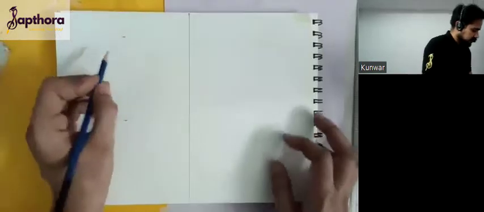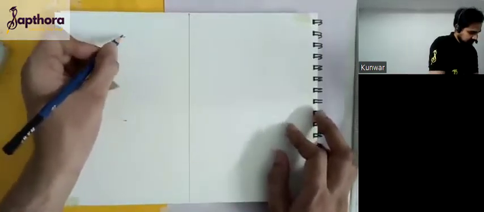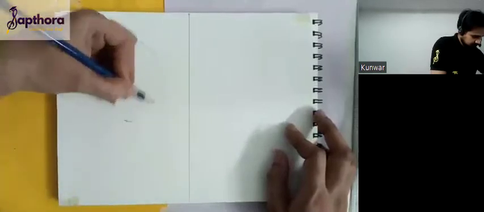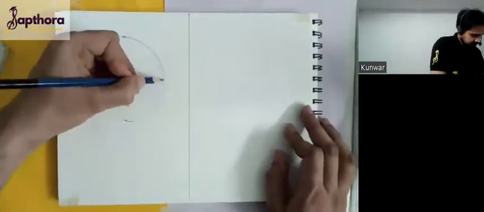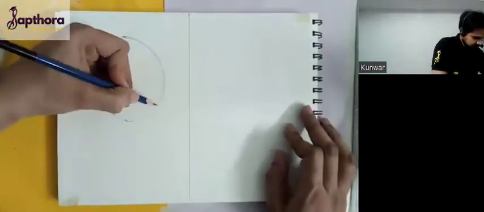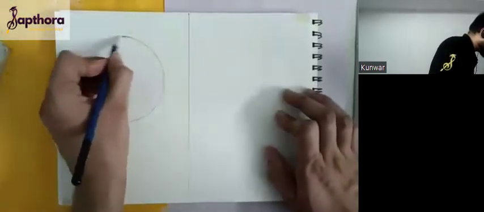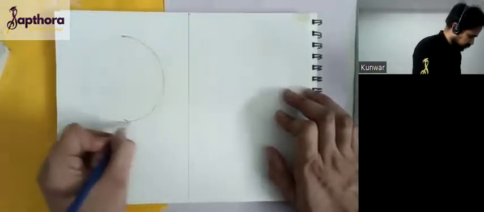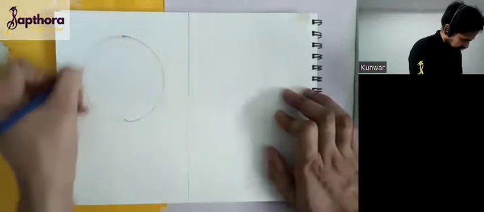Now after marking this dot, we need to draw the curve. We'll draw one semicircle on this side. Keep it light, do not make it dark. And one semicircle on the opposite side, like this.